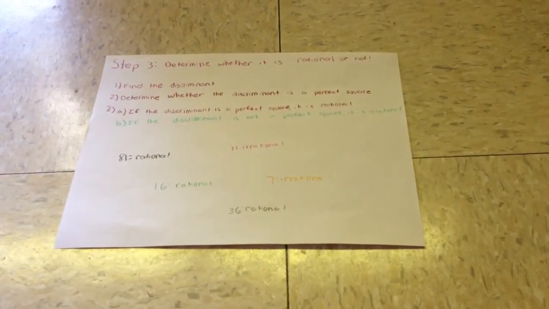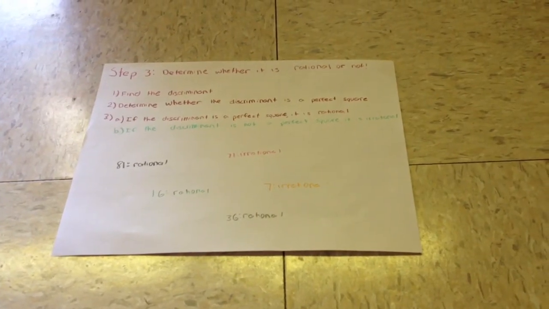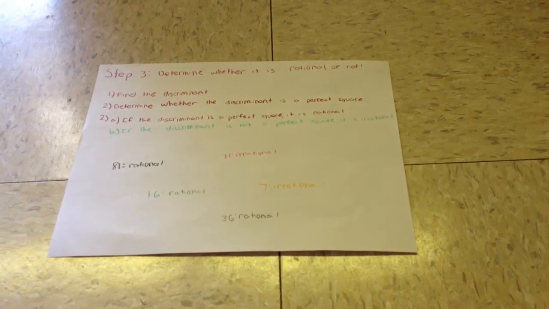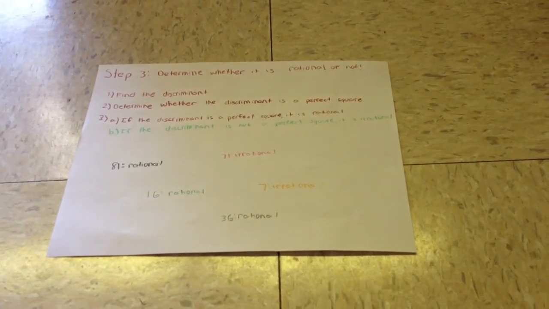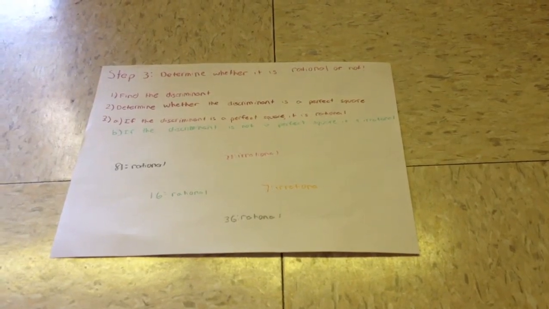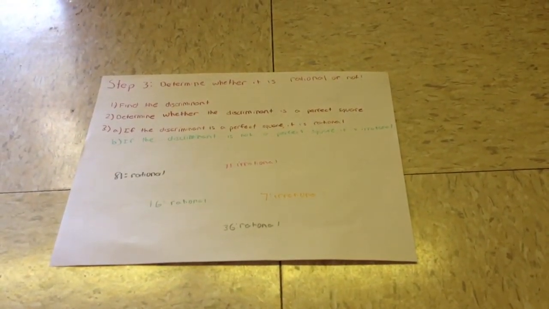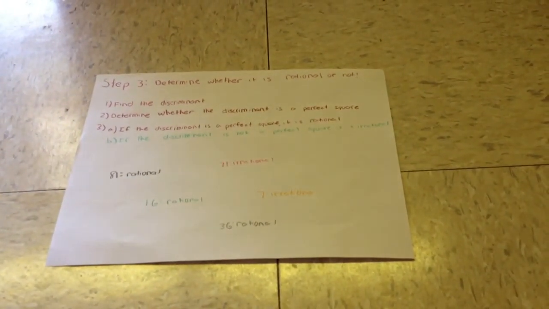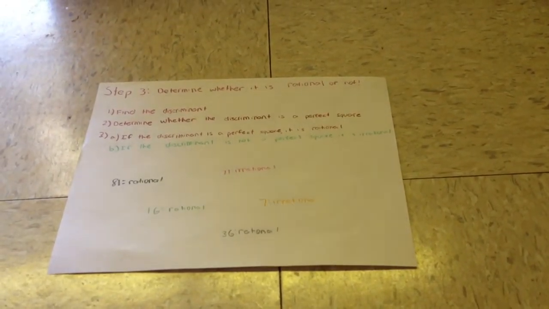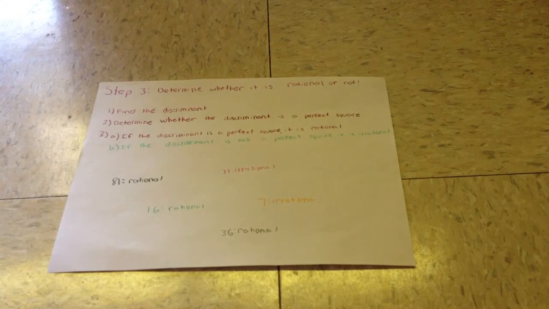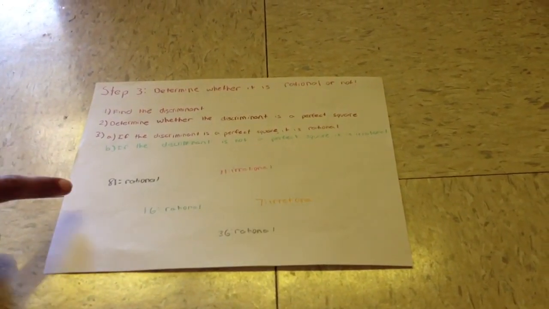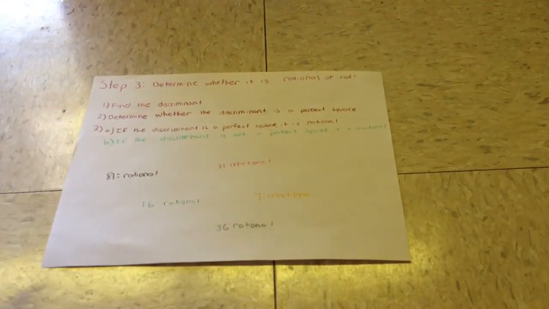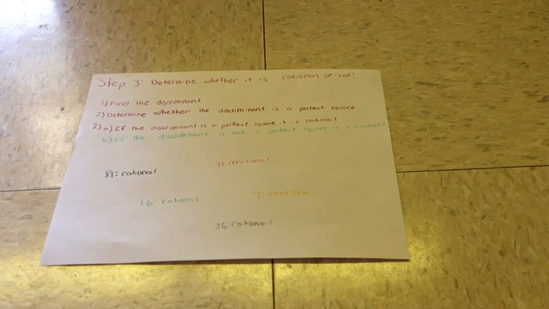The next step is you have to find whether the discriminant is rational, or the function is rational. You do this through the discriminant. The first step is you find the discriminant. The second step is you determine whether the discriminant is a perfect square. And then the third step, if the discriminant is a perfect square, it is rational. If the discriminant is not a perfect square, it is irrational. As you can see, 81 is rational, 16 is rational, while numbers like 7 and 71 that do not have perfect squares are irrational.